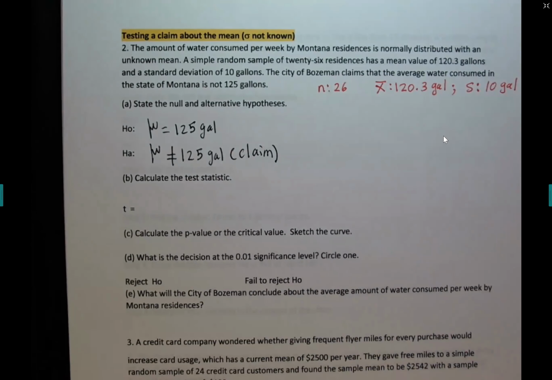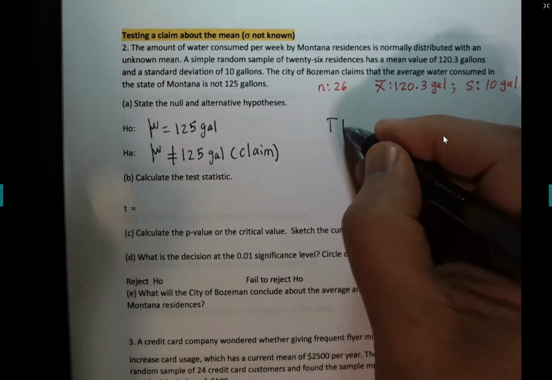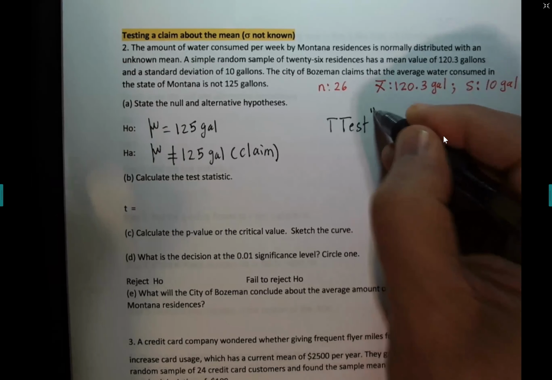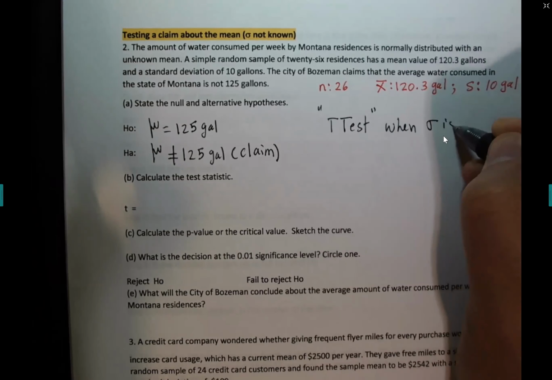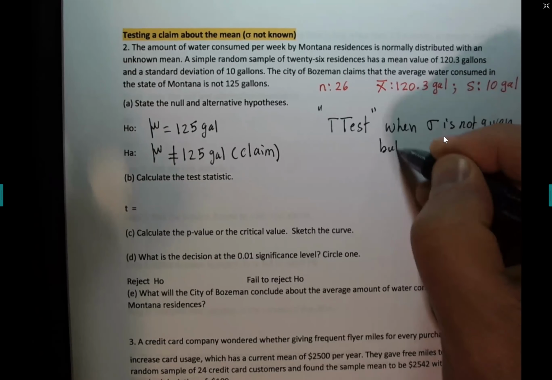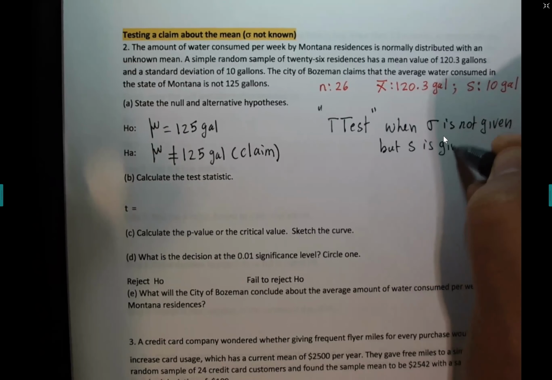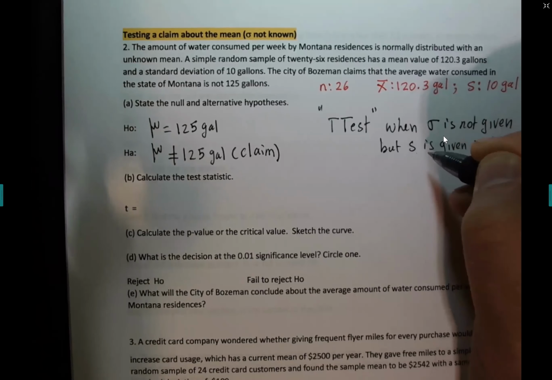Because sigma is not known, guys, we're going to use the t distribution, which requires degrees of freedom, as I explained to you in chapter 6 when I showed you the t distribution. So it will be a t-test, guys. Sigma is not given, but S is given instead. S is the sample standard deviation.